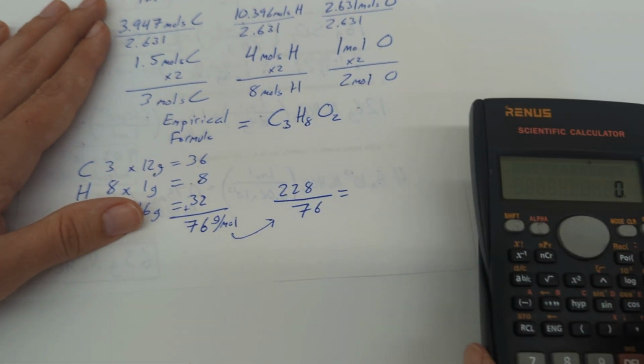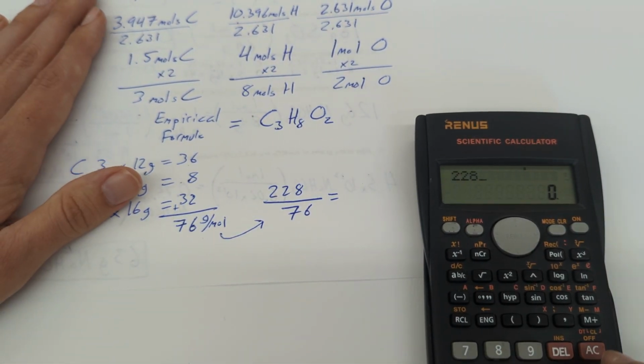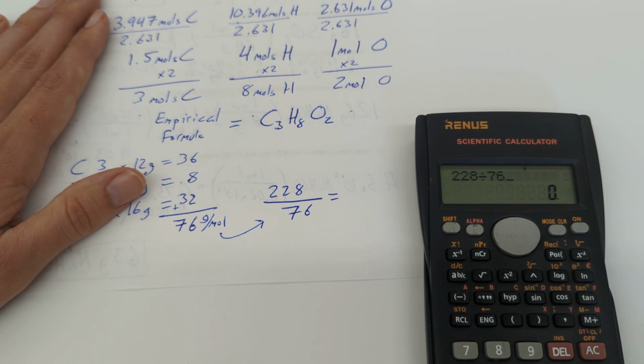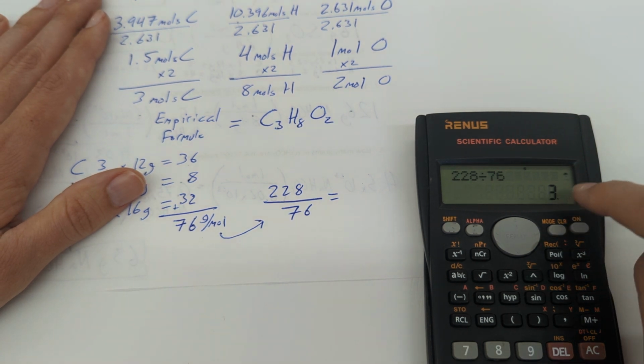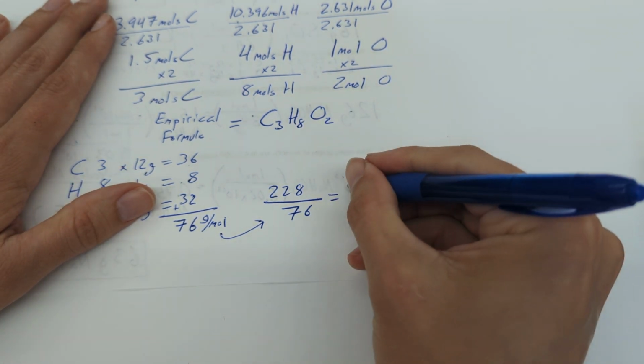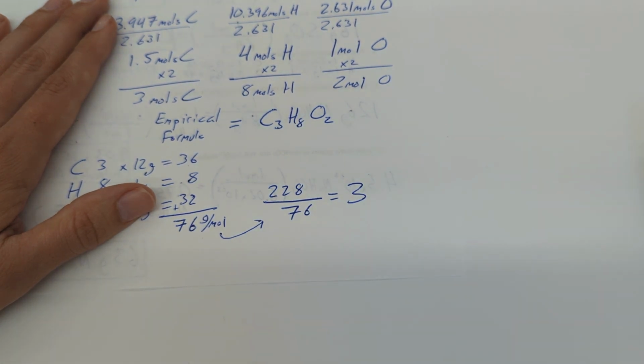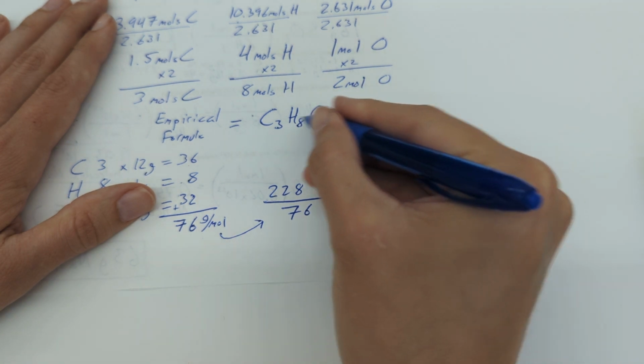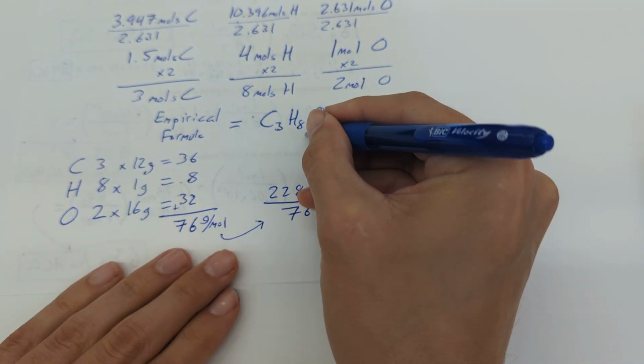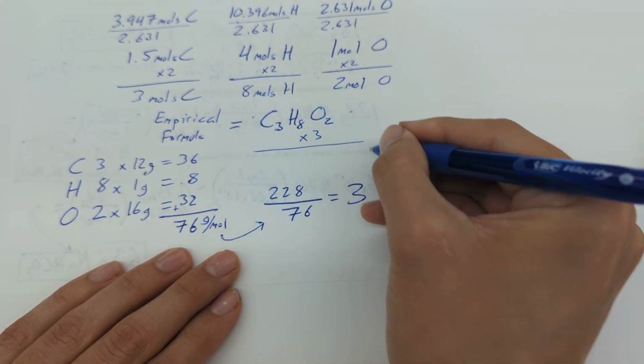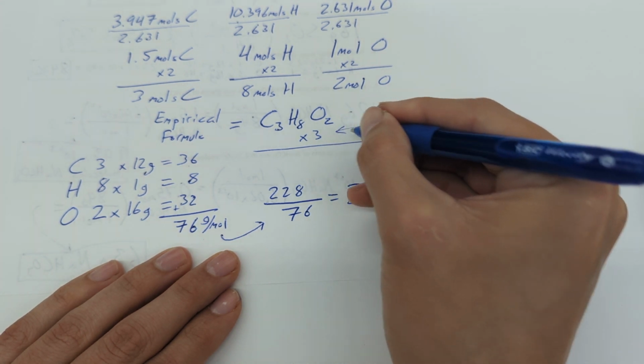And if we do that, 228 divided by 76, we should get a nice whole number, and we do here. Perfect. 3. That tells us that our molecular formula is exactly 3 times bigger than this.